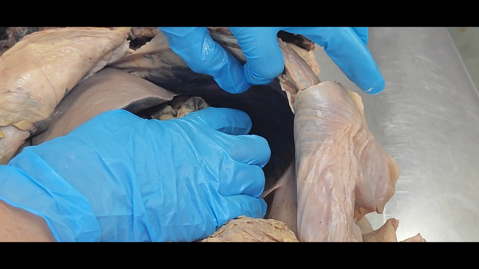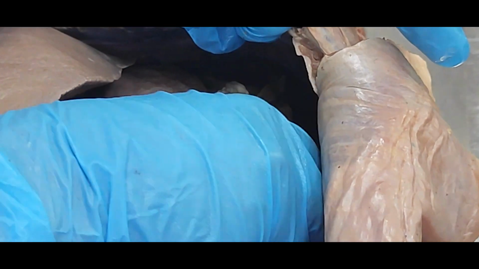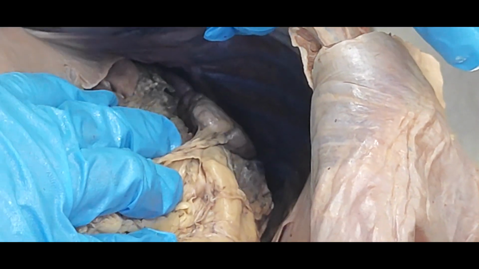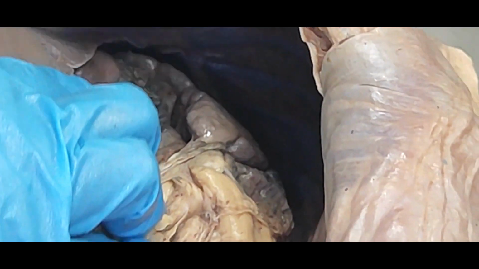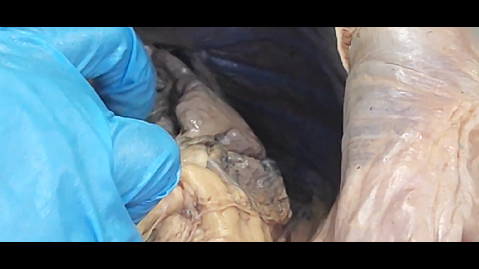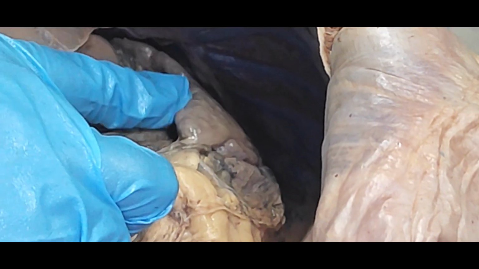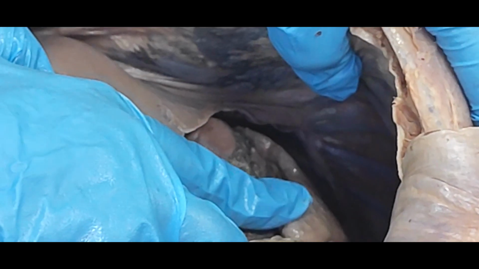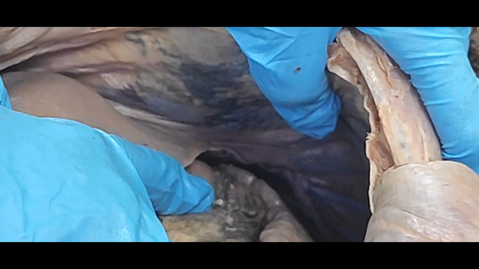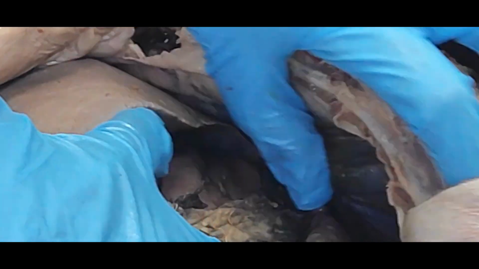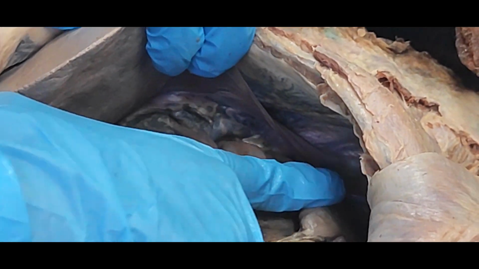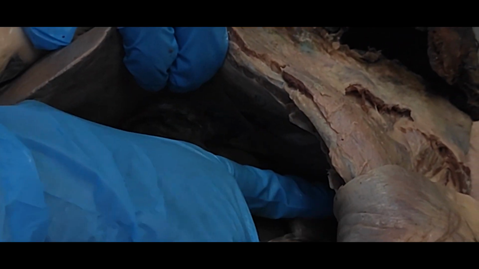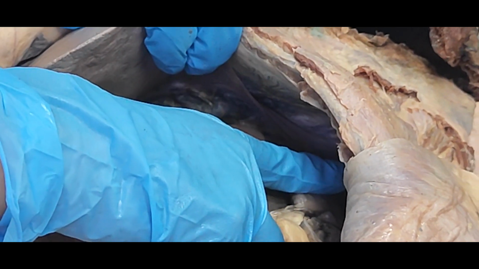This is also connected along the greater curvature with the stomach. See the spleen? You can identify the spleen by its notched border, superior border. So there is a ligament which is present between the stomach and the spleen. That is gastrosplenic ligament.